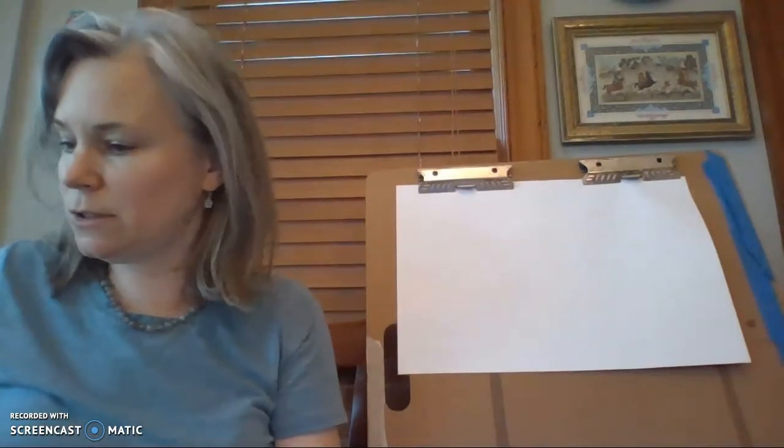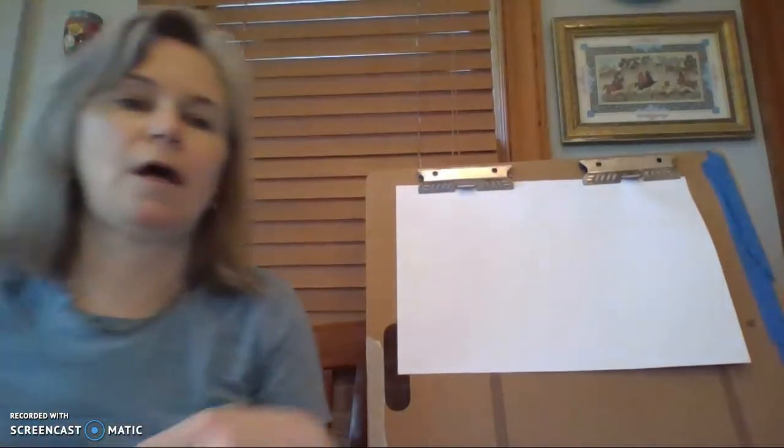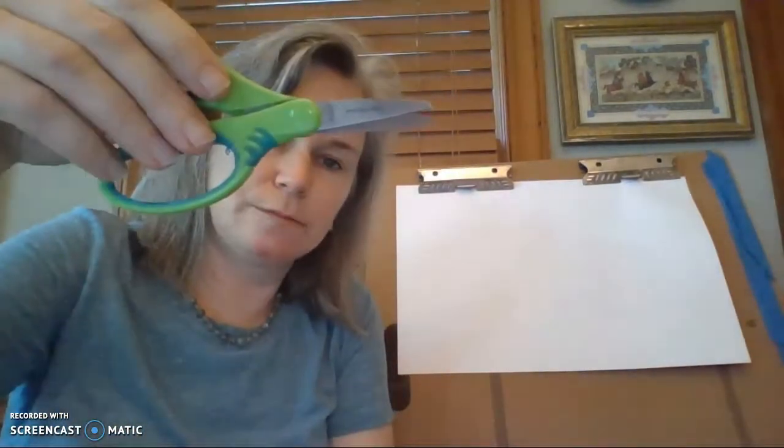And we're going to need some scissors. I had scissors sitting here. Where did I put them? There they are. I'm a little messy. Okay, scissors. So that's all you need for this. You don't need any glue or staples or anything.